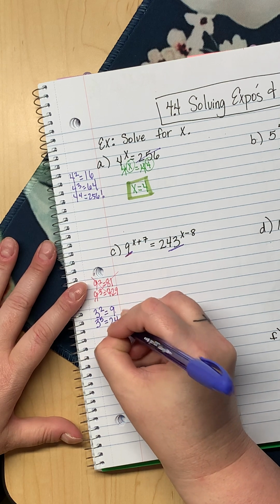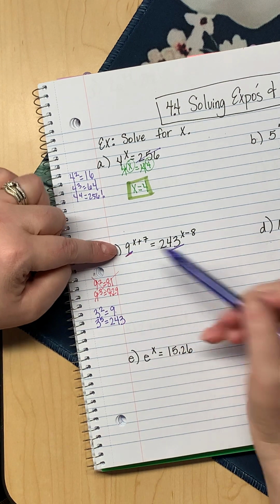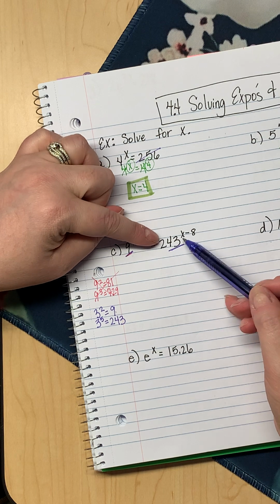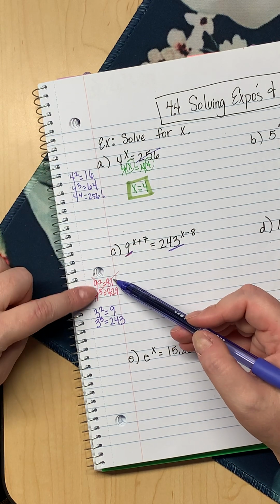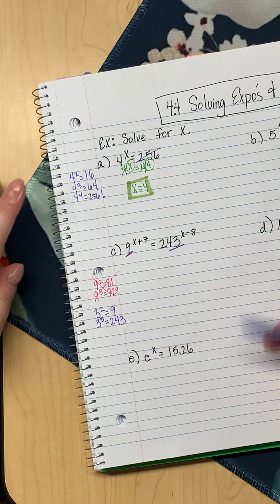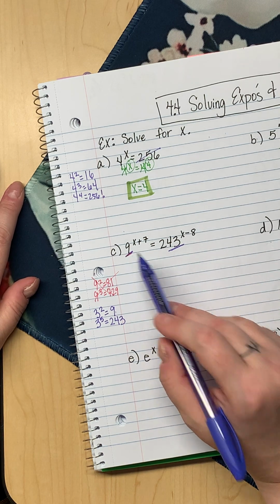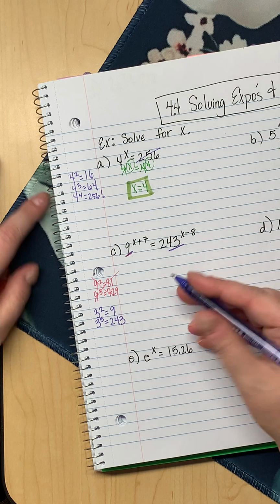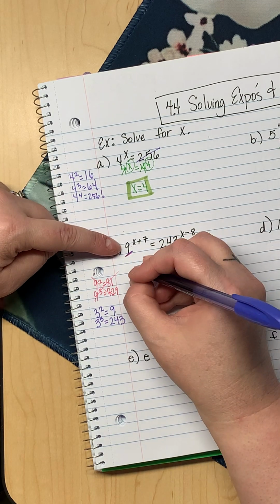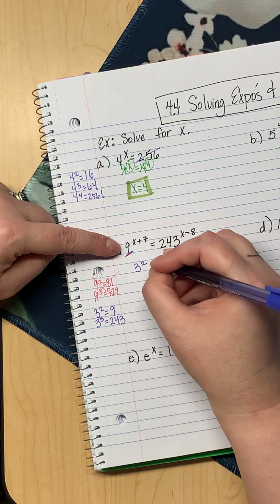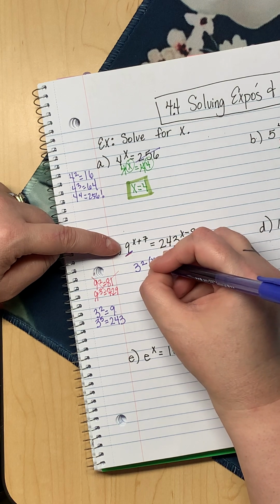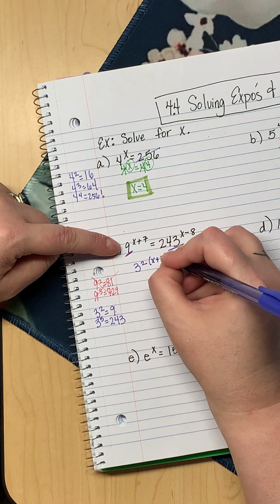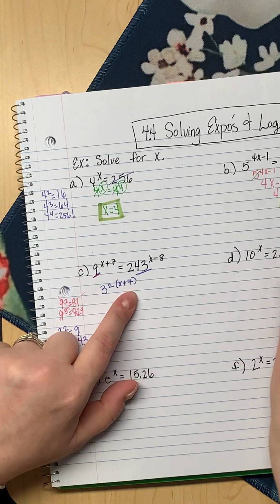So let's review this again. I tried to rewrite 243 as like 9 squared or 9 cubed, but I couldn't get it to be 243. So I looked for the lowest number that could divide into both of these, which is 3. Okay, so this 9 is now 3 squared, and then parentheses, the exponent that was already there, x plus 7.